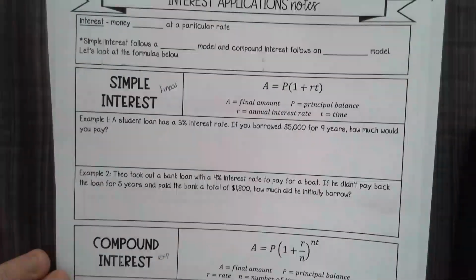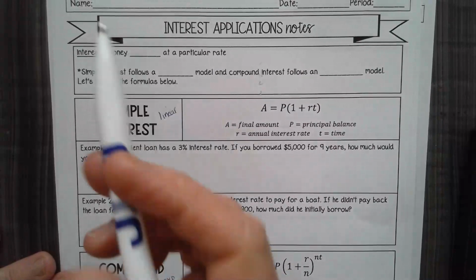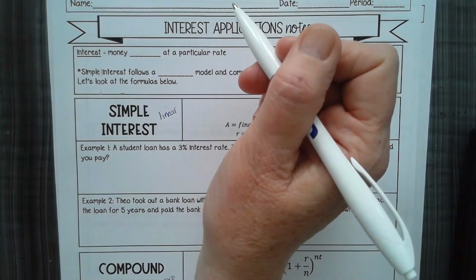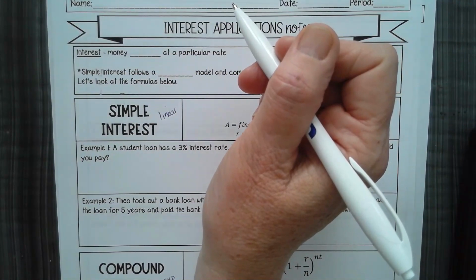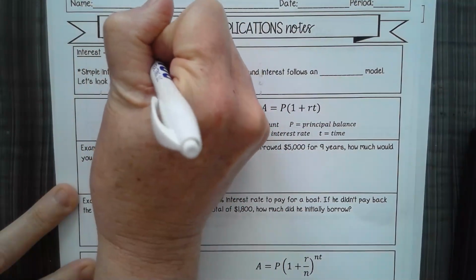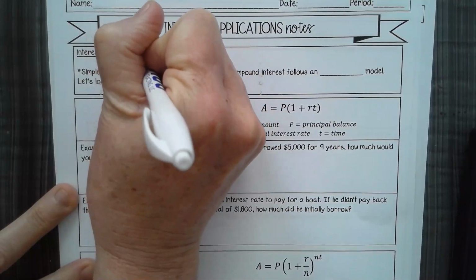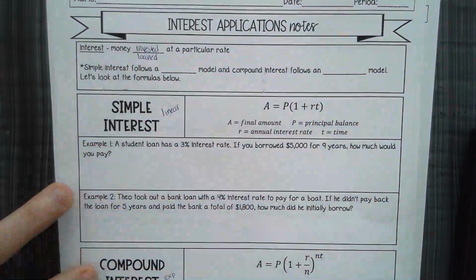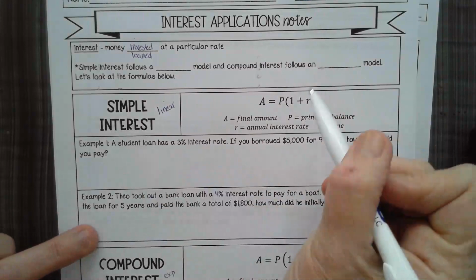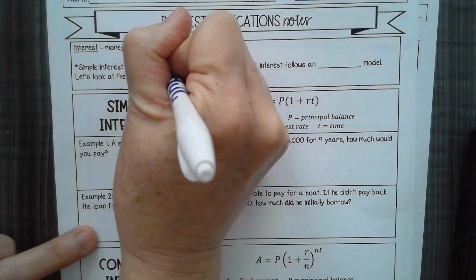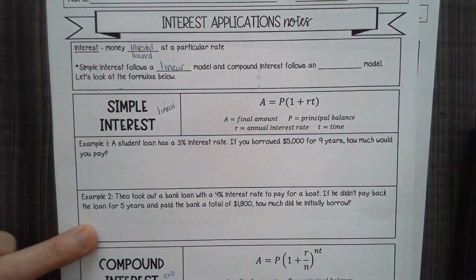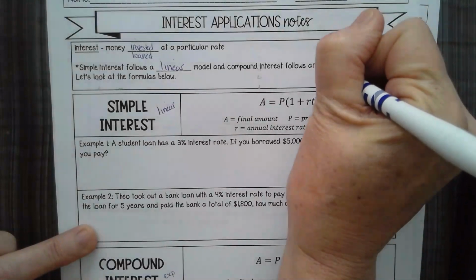Okay, so let's go ahead and fill out what's here at the top. What is interest? It's money that is invested or loaned at a particular rate. So we could say invested, or it could be money that you get loaned to you, at a particular rate. Simple interest, which is this formula here, follows a linear model. And the compound interest, which is the formula at the bottom, follows an exponential model.